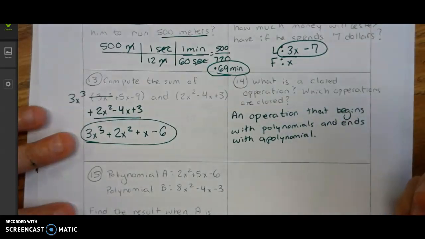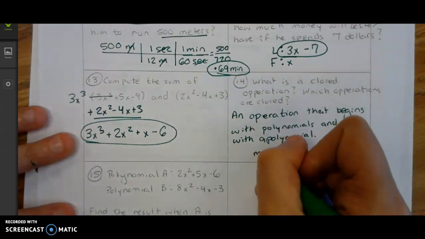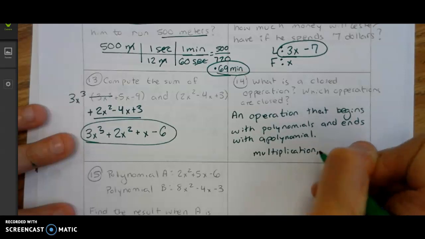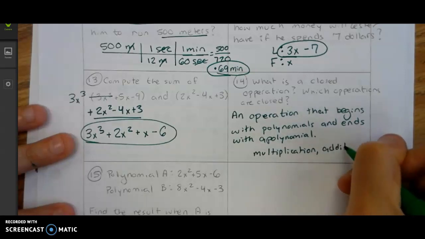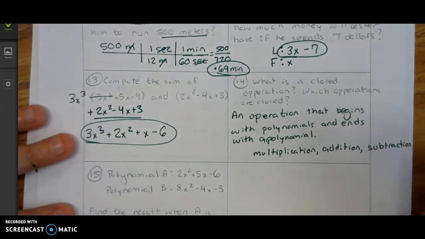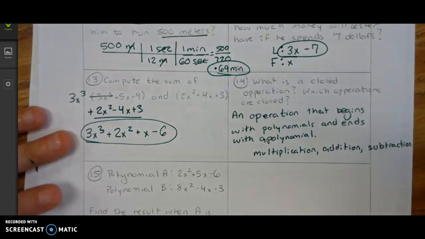The operations that we've done that are closed are multiplication, addition, and subtraction. So everything we did was a closed operation.